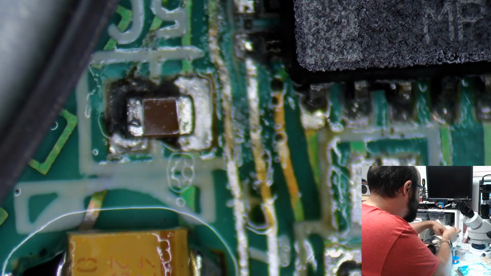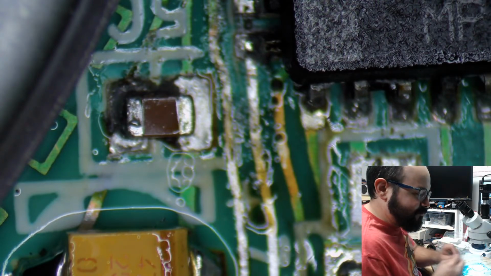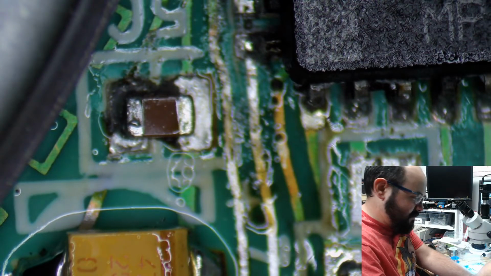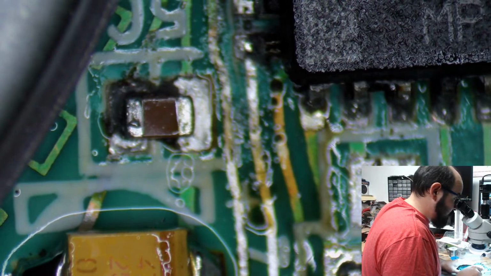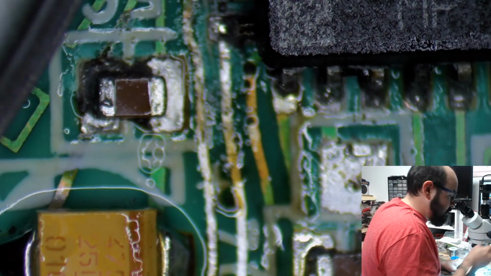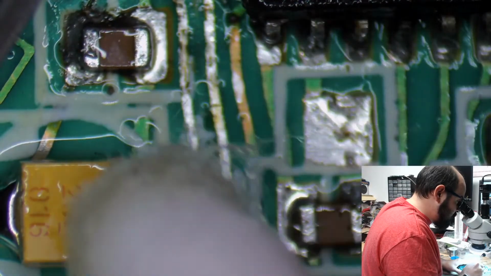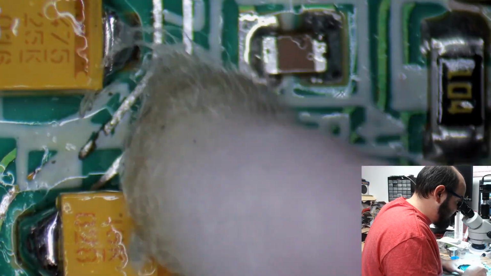We're using Jay's favorite pink Q-tips today, because I have no idea where the other ones went. And we are out of focus a little bit. Sorry, guys. Make everything clean and shiny.